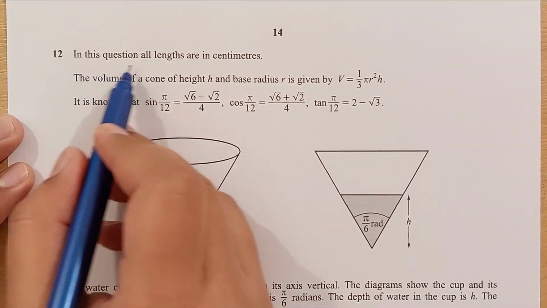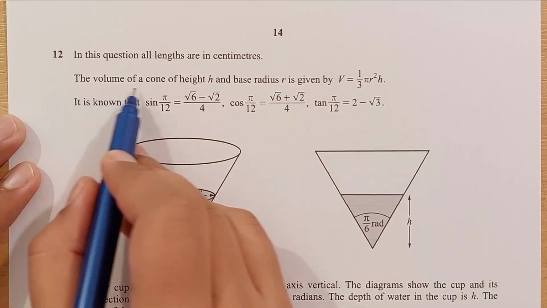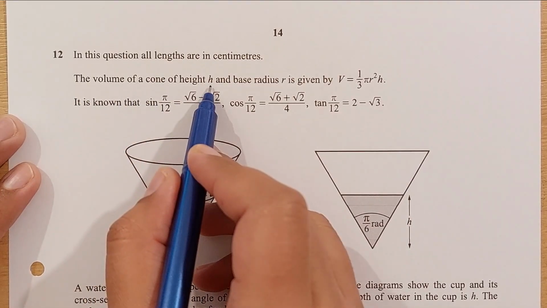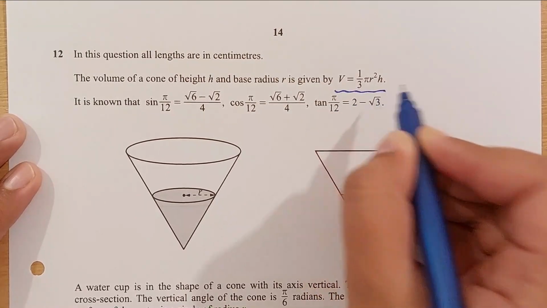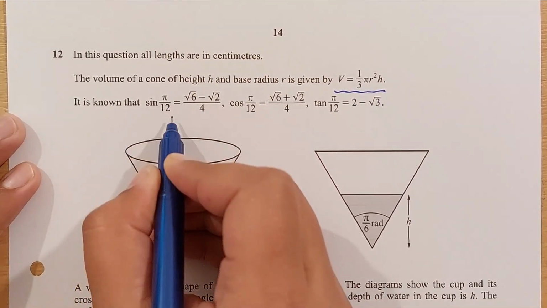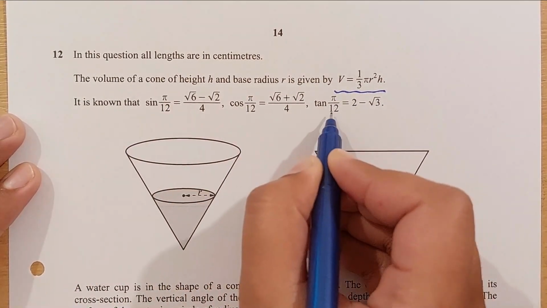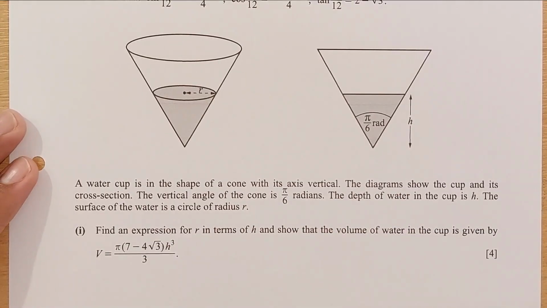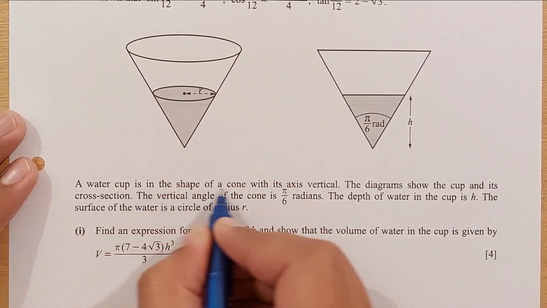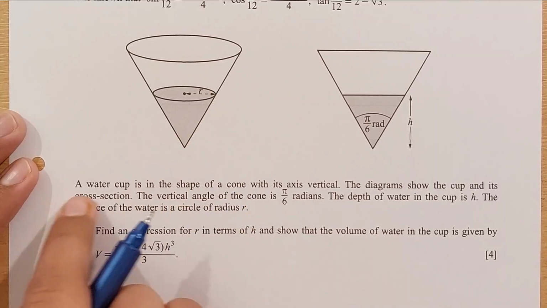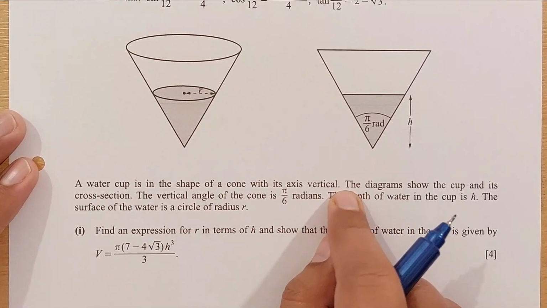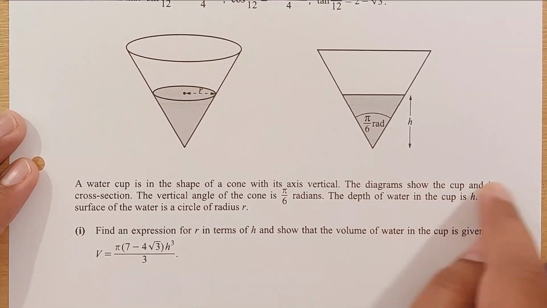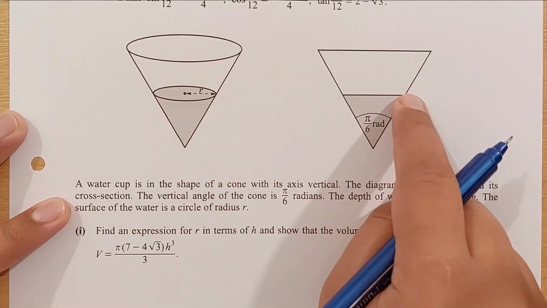Question number 12. In this question, all lengths are in centimeters. The volume of a cone of height h and base radius r is given by this formula. It is known that sine pi by 12, cos pi by 12, and tangent pi by 12 are given, right? A water cup is in the shape of a cone with its axis vertical. The diagram shows the cup and its cross section. This is a cup and this is a cross section.